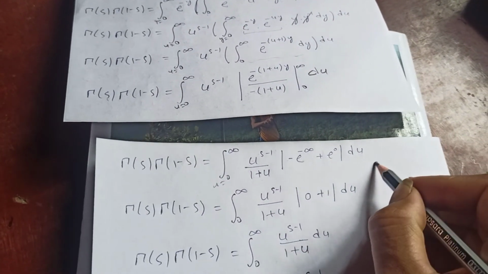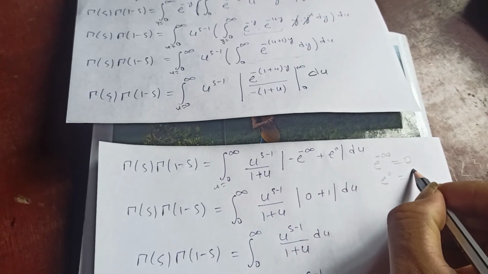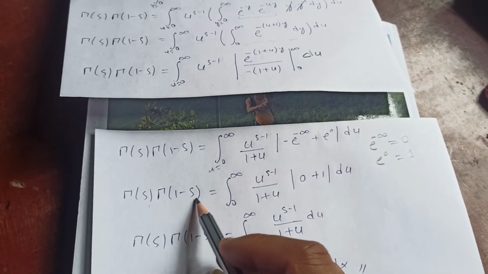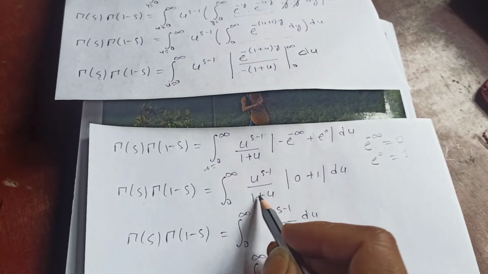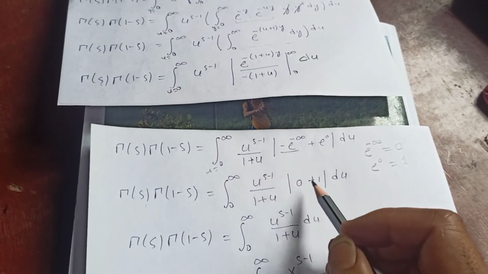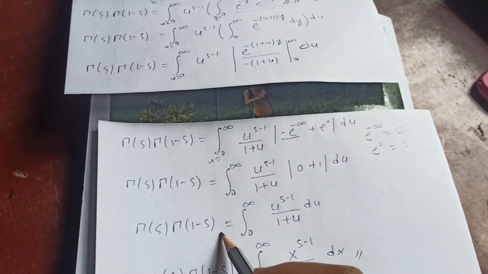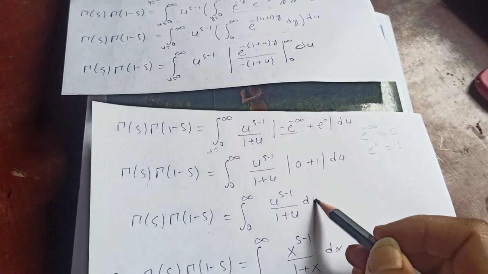We know that e to the negative infinity is 0 and e to the 0 is just 1. Therefore gamma s times gamma 1 minus s is the integral from 0 to infinity of u to the s minus 1 upon 1 plus u, times 0 plus 1, du. So gamma s times gamma 1 minus s is the integral from 0 to infinity of u to the s minus 1 upon 1 plus u du.